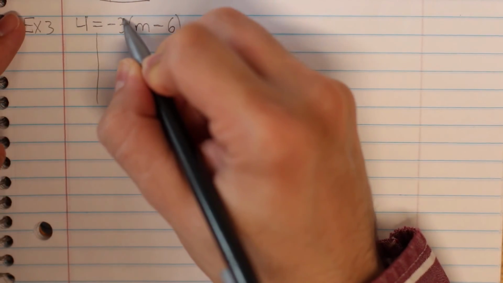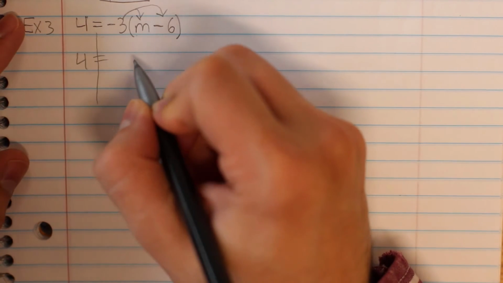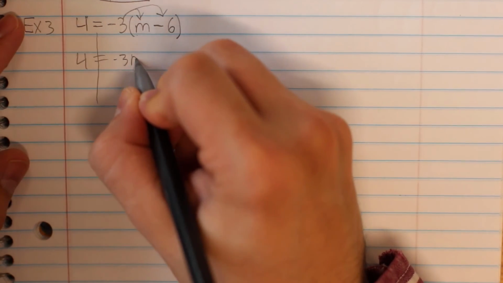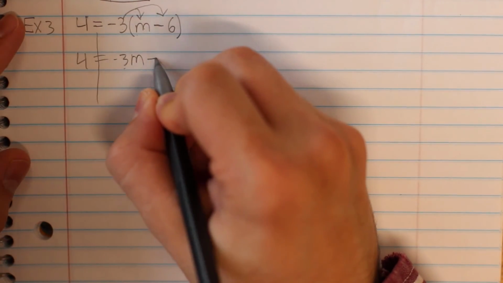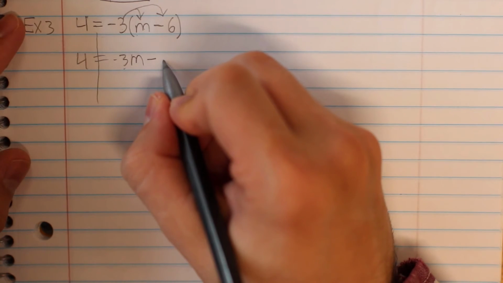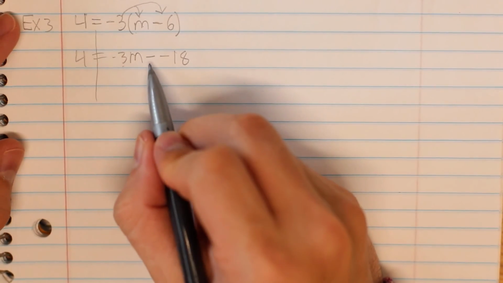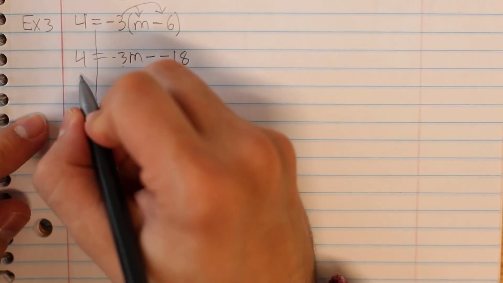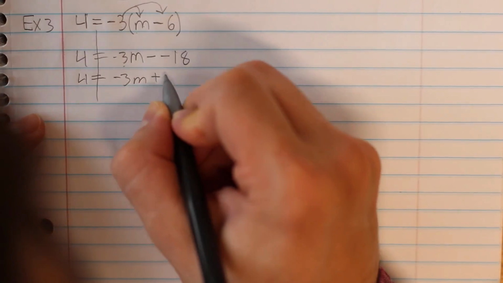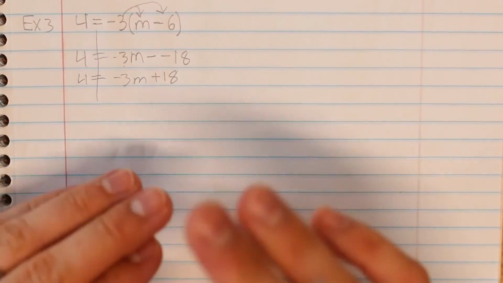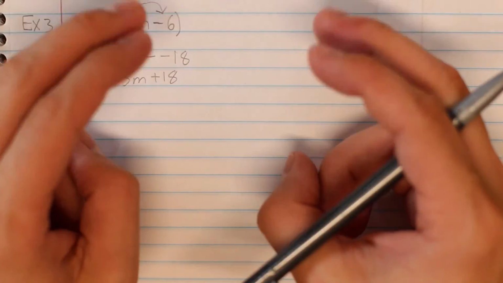Once again, number touching parenthesis means I need to distribute. So I'm going to distribute. So I end up with 4 is equal to negative 3m, because negative 3 times m is negative 3m, minus negative 3 times 6 would give me negative 18. Now, if you notice, we have a negative negative. What that's going to cause is it's going to cancel each other out, so you end up with negative 3m plus 18.